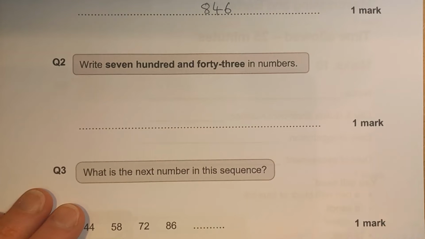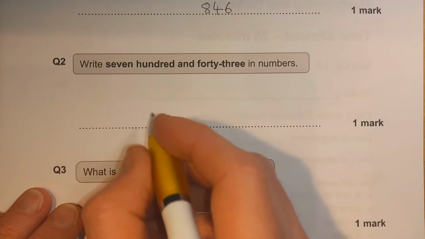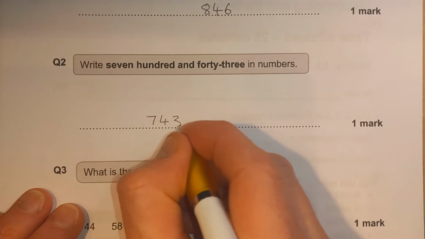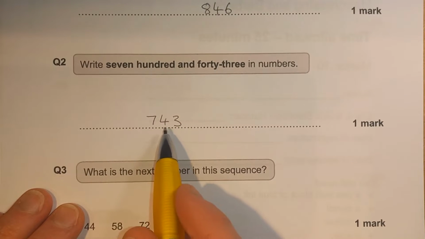Question 2. Write 743 in numbers. So we've got 700, 4 tens and 3 units. 743.